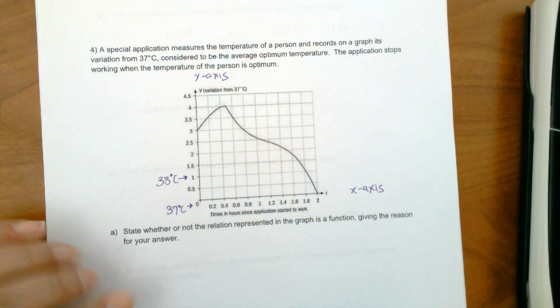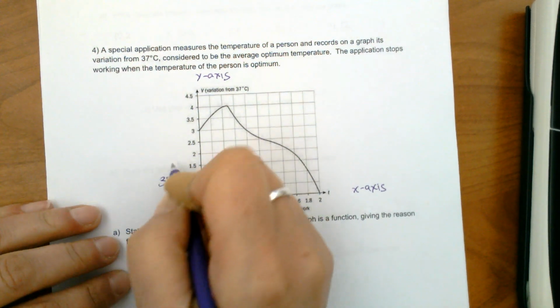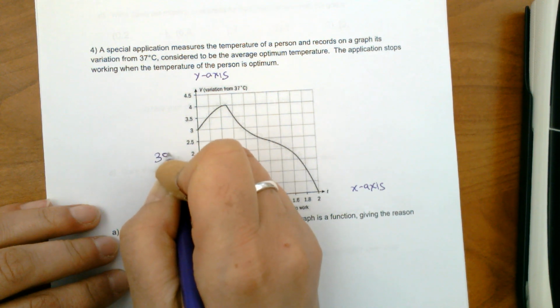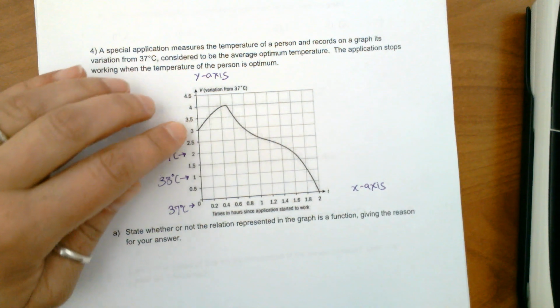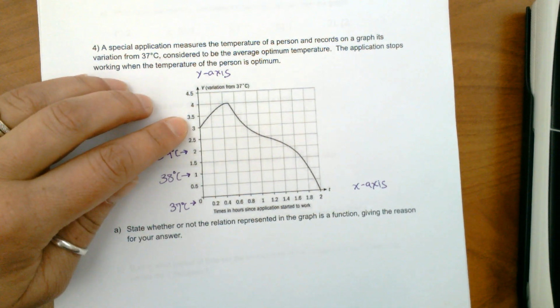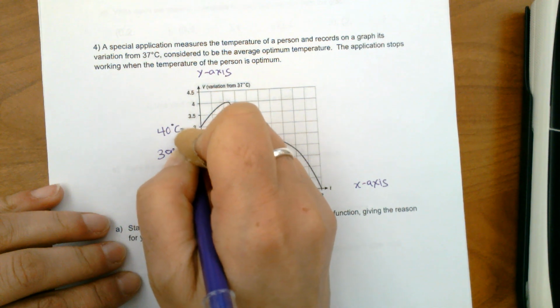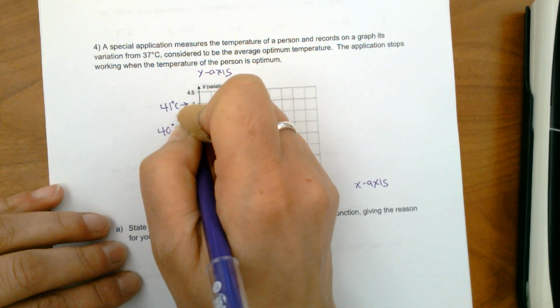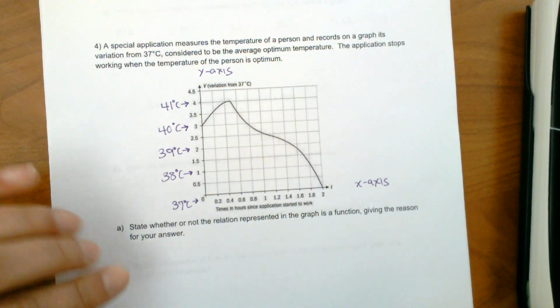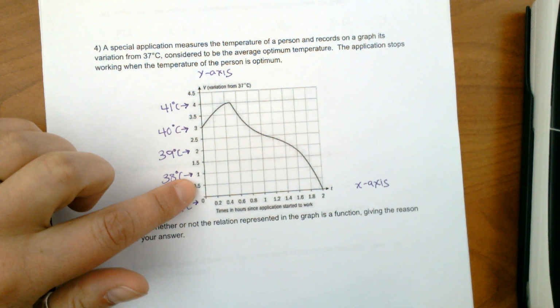If we increase it 2 from 37, this really means a temperature of 39. 3 above optimum, 3 plus 37, this really means a temperature of 40. And you're right, 4 would be 41. I didn't do the little decimals, I just stuck with the whole numbers. This would just be 37.5.